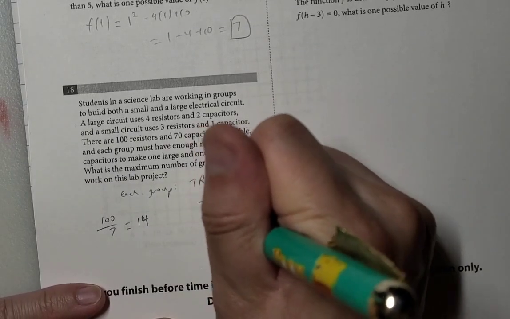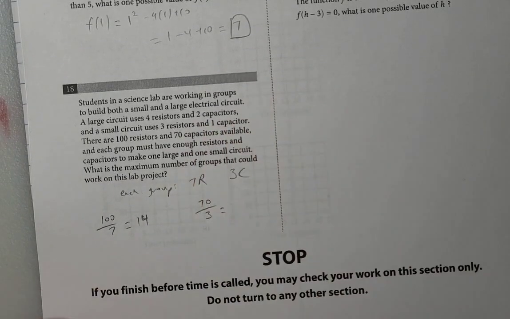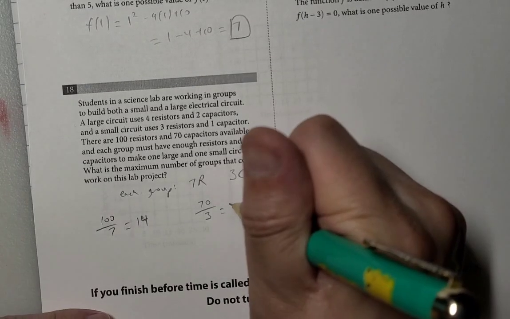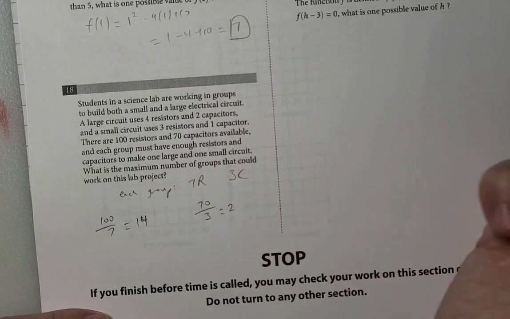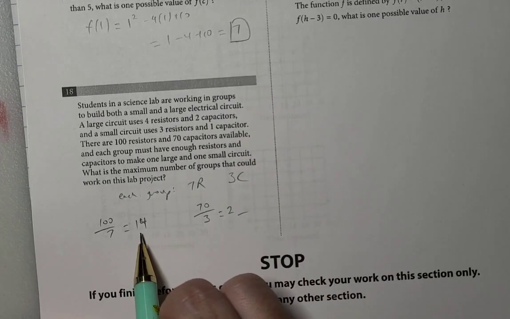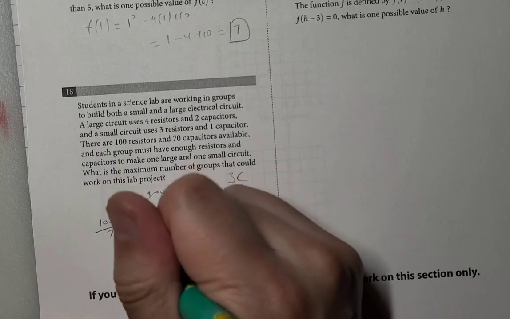Now what about 70 over 3? How many groups can that handle? That would be 20 something. 20 something, I don't care. This can handle more groups than this. The limiting one is the resistors, so you can only have 14 groups.